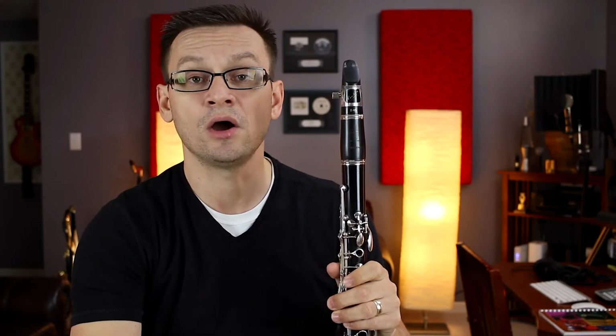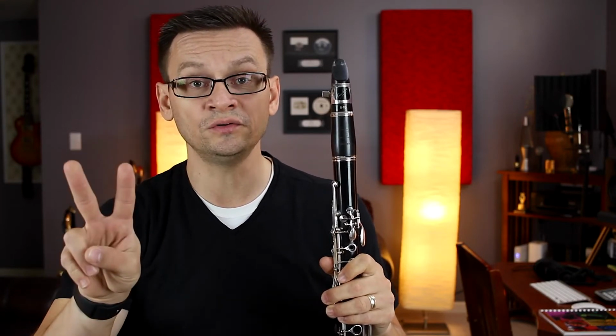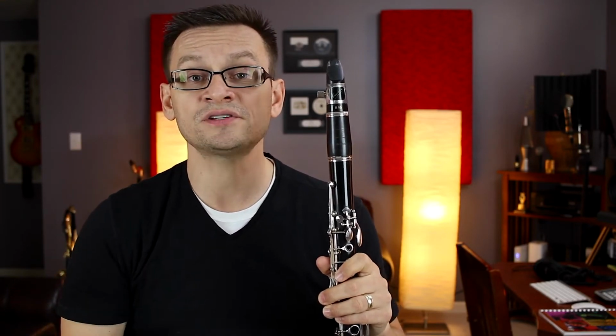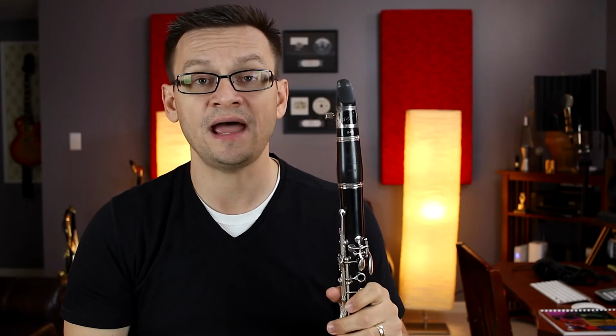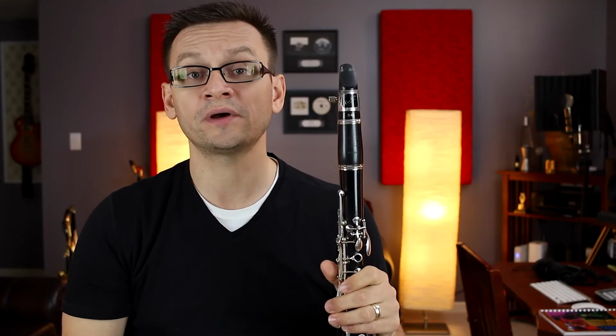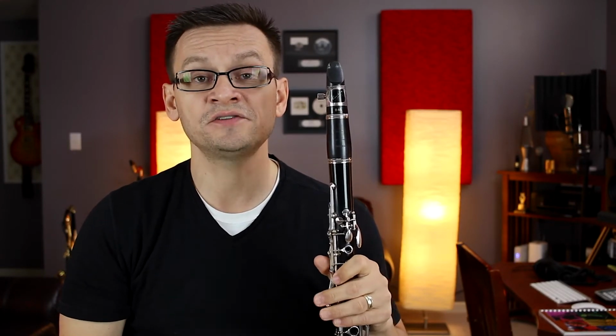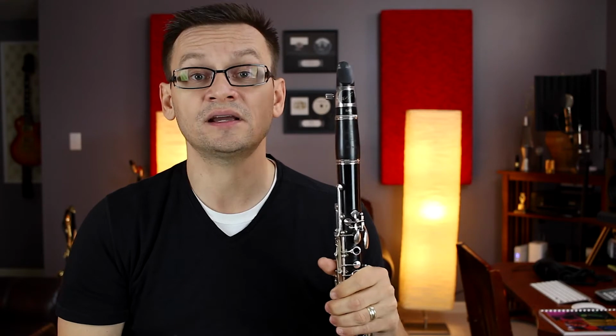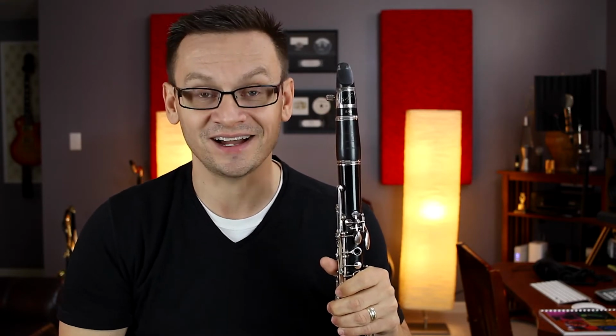This piece by Rachmaninoff is in cut time, 2/2 time. So the values of our notes will be cut in half. Whole notes will get 2 beats. Half notes will get 1. Quarter notes will get half. So the values of the notes are cut in the time signature of cut time.